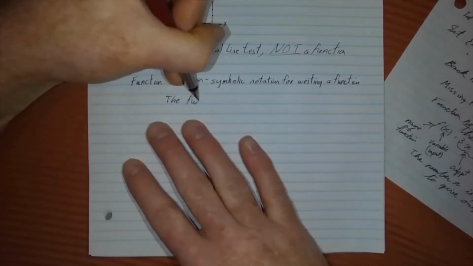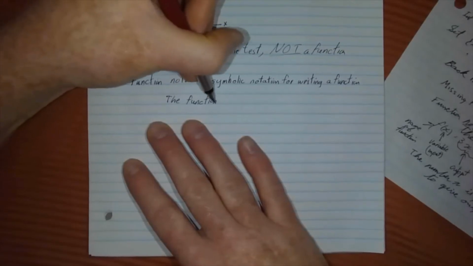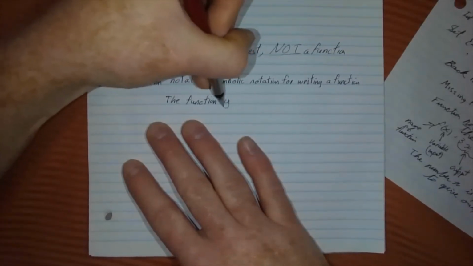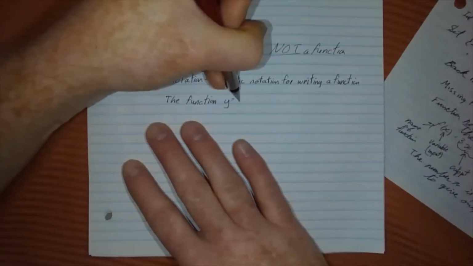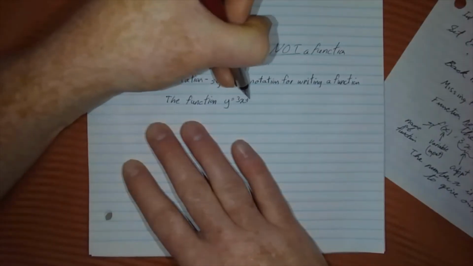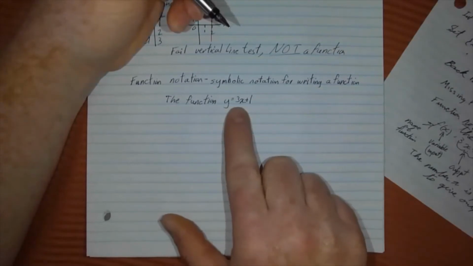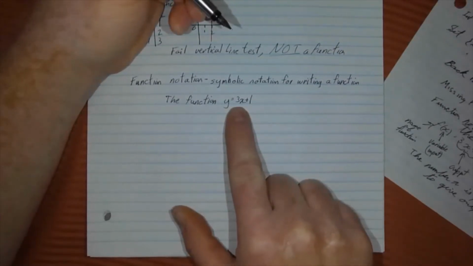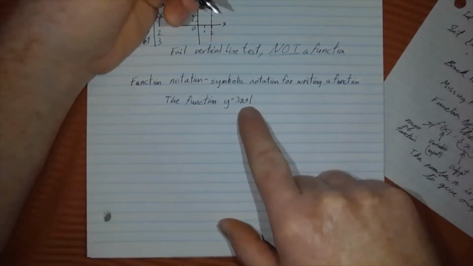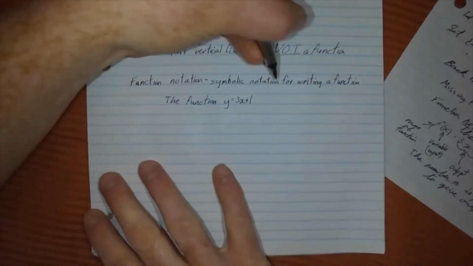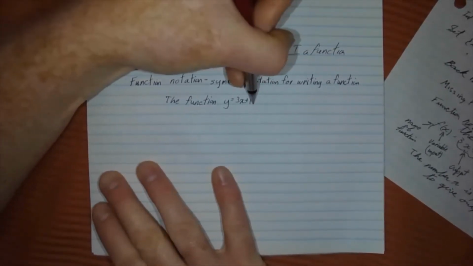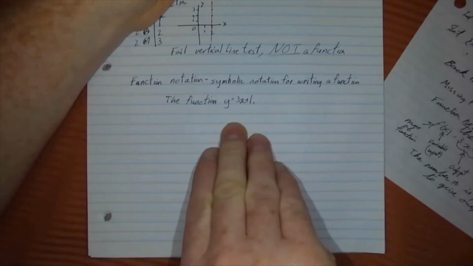We could call it that every time. The function y equals 3x plus 1. So we're saying the output is equal to the input times 3 plus 1. But this would get cumbersome.